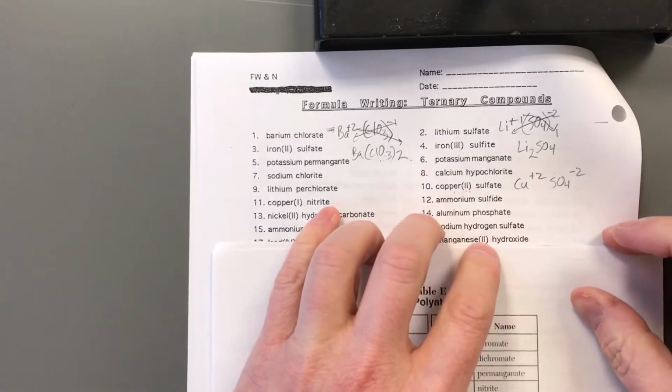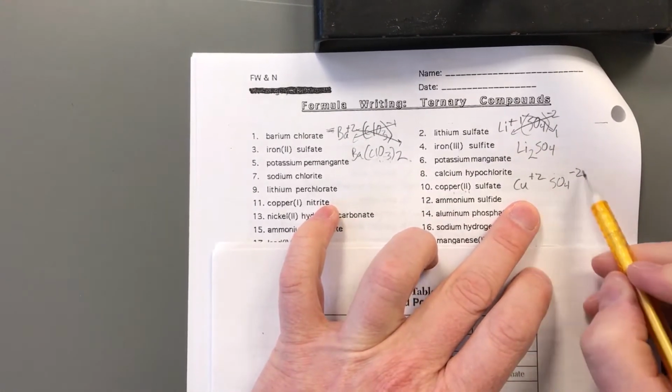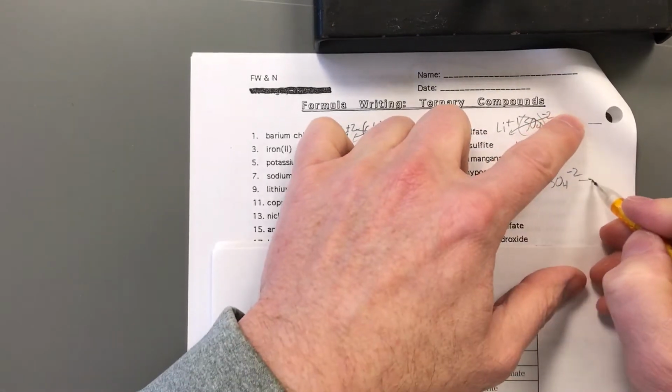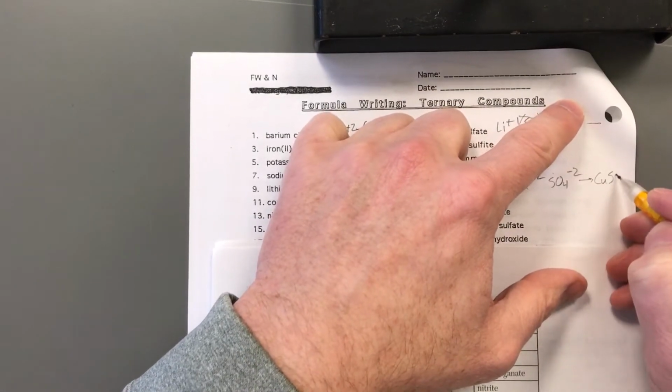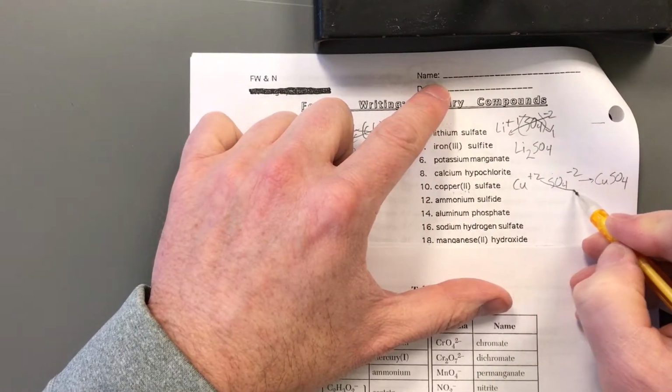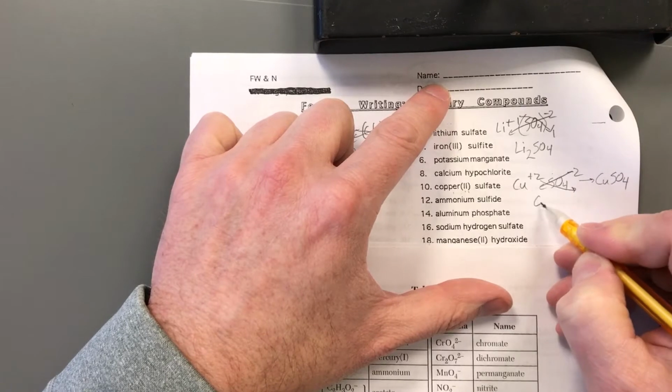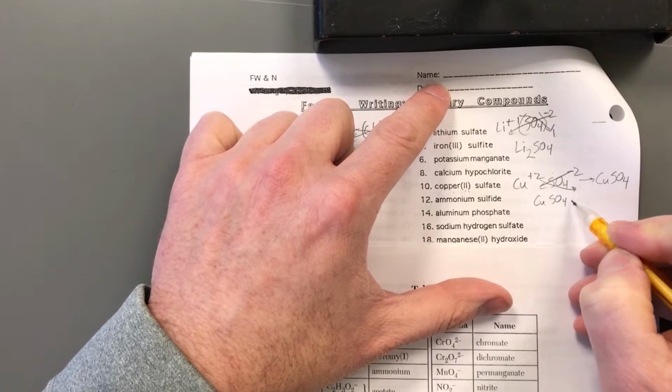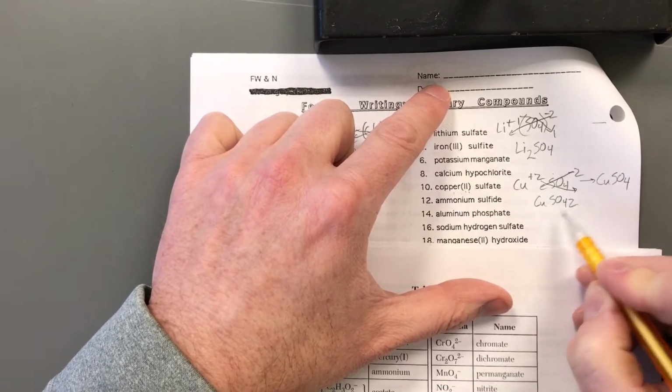Now, a couple ways to look at this. We know that that's both the same. So if they're both the same, I already know they're going to cancel out. CuSO4, they have canceled each other out. If I want to go through the process and bring them down, Cu(SO4)2. Now, this looks really funny.